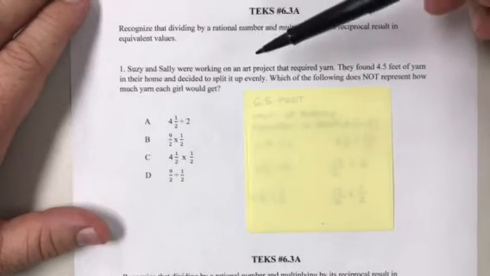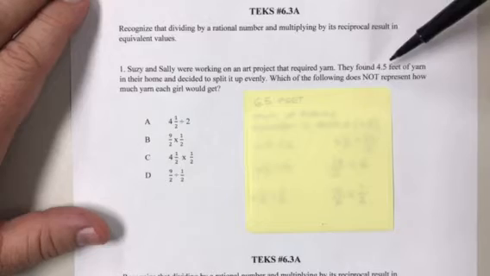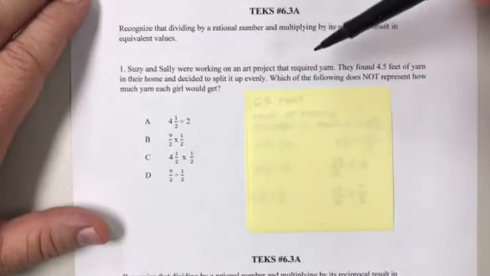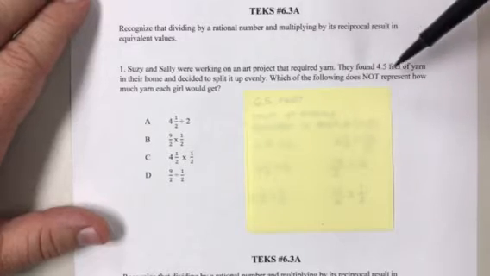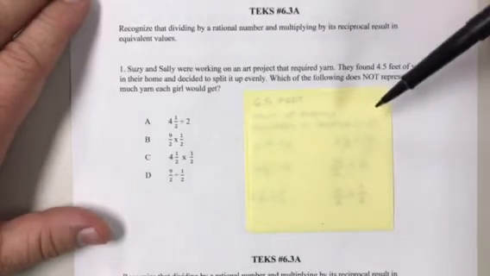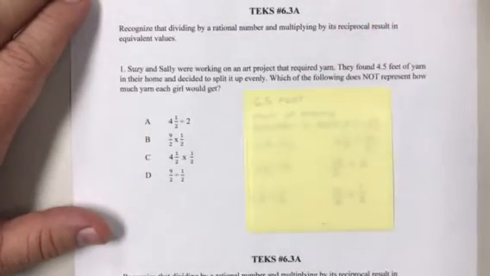It said Susie and Sally were working on an art project that required yarn. They found 4.5 feet of yarn in their home and decided to split it up evenly. Which of the following does not represent how much yarn each girl would get? So we've got a "not" question, meaning that 3 of these are going to work and 1 is not.